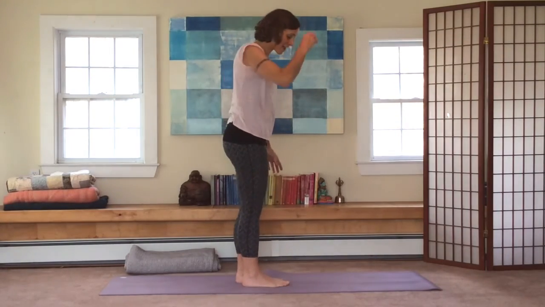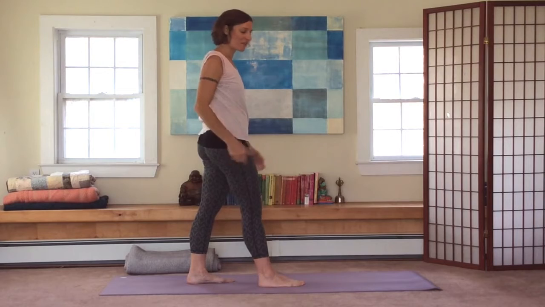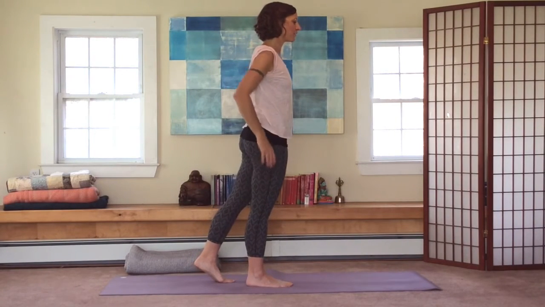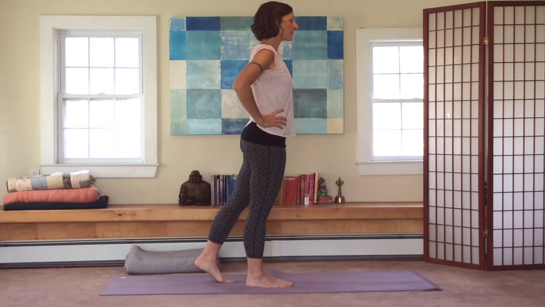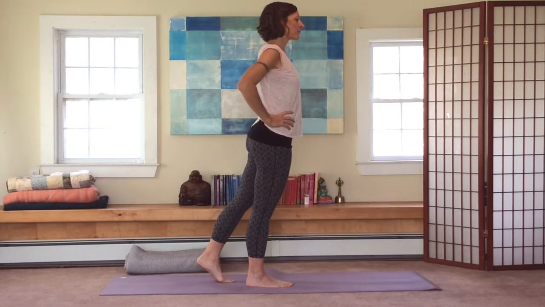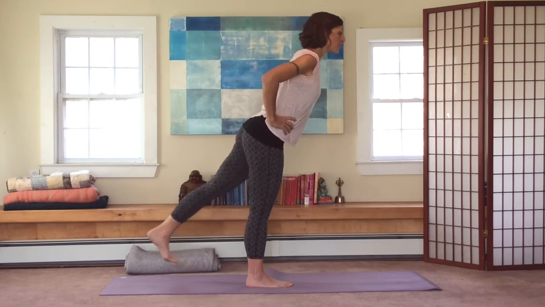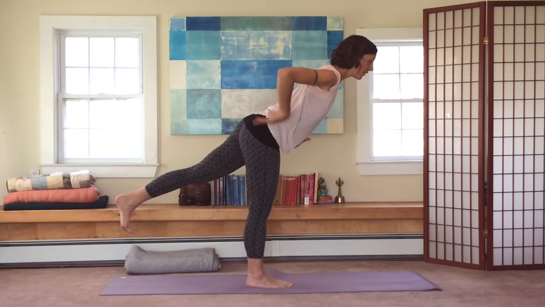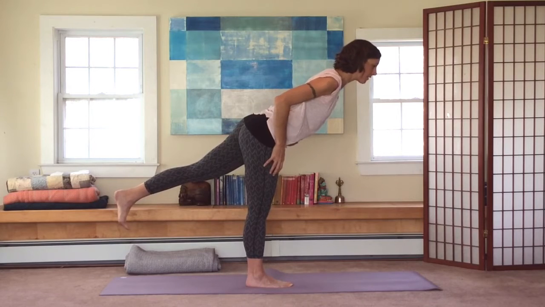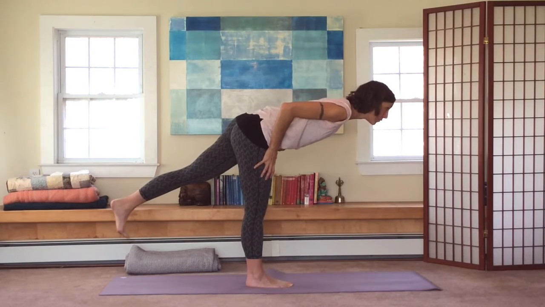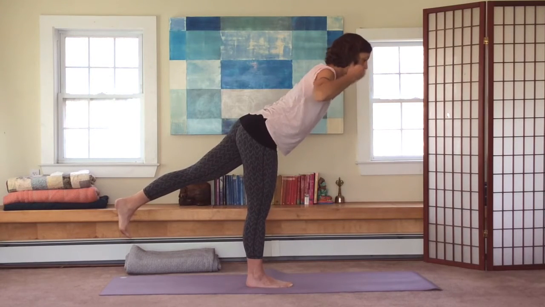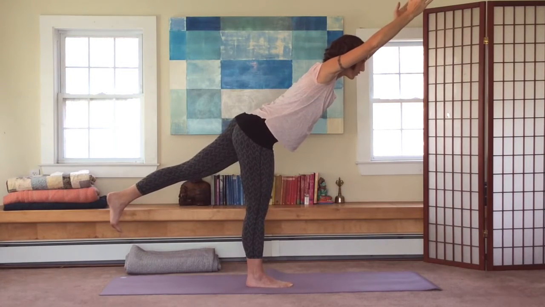Good, and then right side, same thing. Step the right foot forward, and bring the weight into the right foot. Hands to the hips. Deep breath in. Exhaling, pivoting forward slowly. And maybe your pivot comes only this far forward. The important thing is the leg and the torso are in line. So if you find yourself breaking that line, lengthen the torso back in, and then arms can just extend alongside the ears wherever you are.